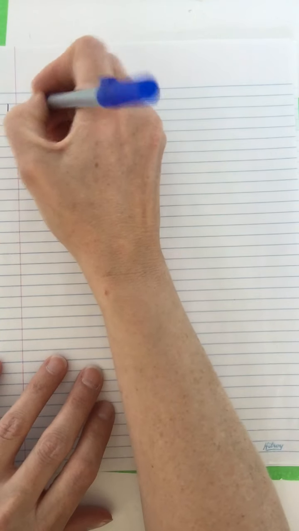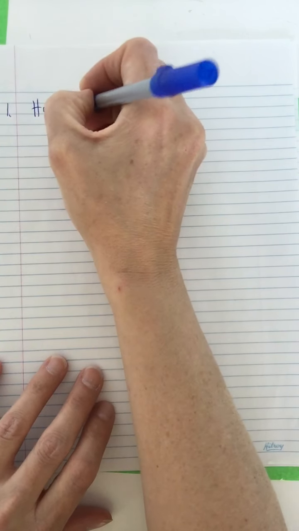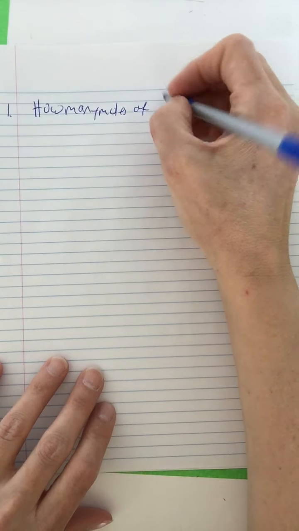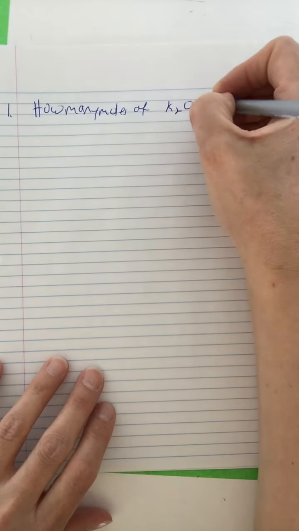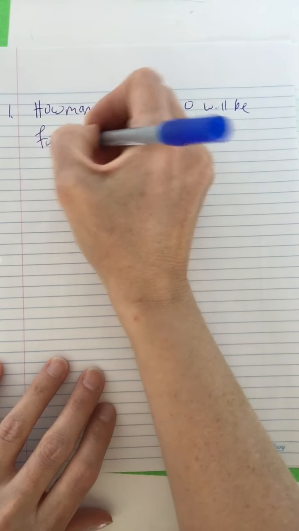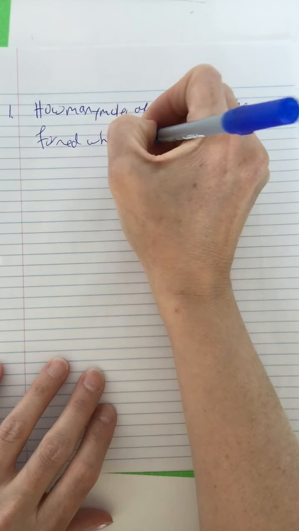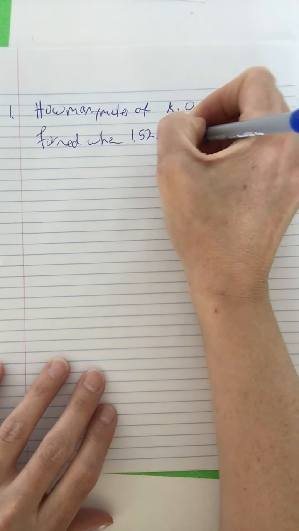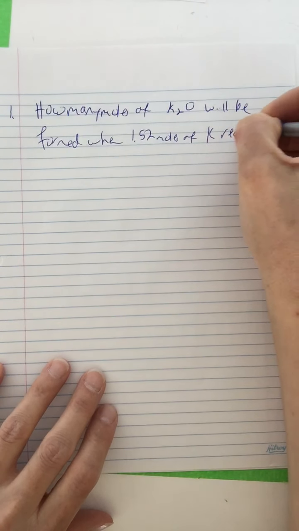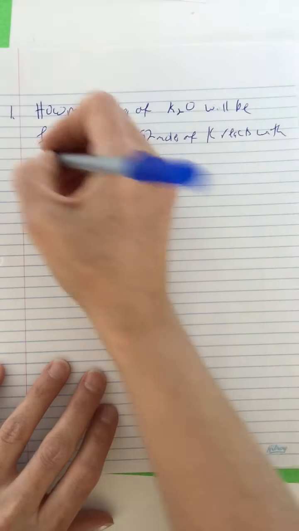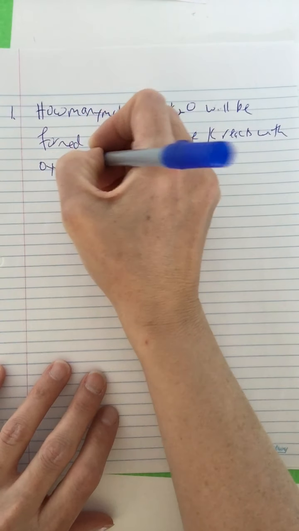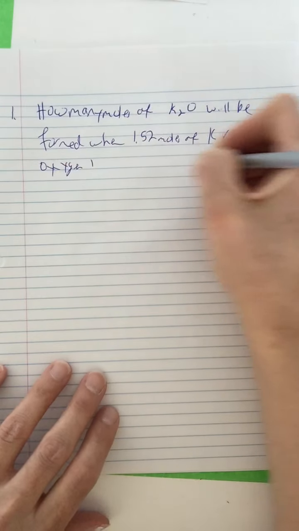Let's look. How many moles of potassium oxide, which is K2O, will be formed when 1.52 moles of potassium reacts with oxygen, according to the following reaction.